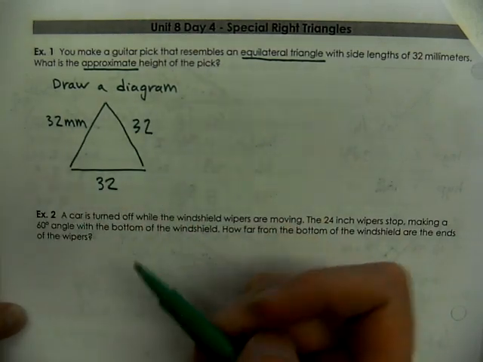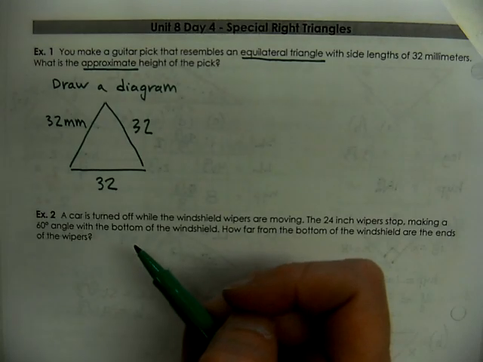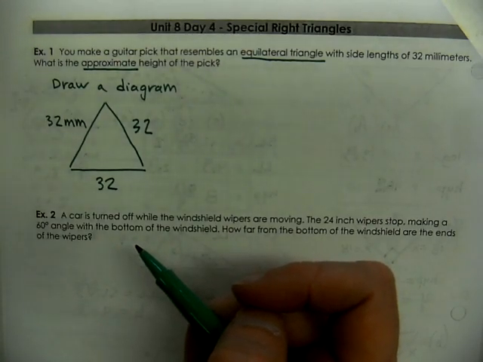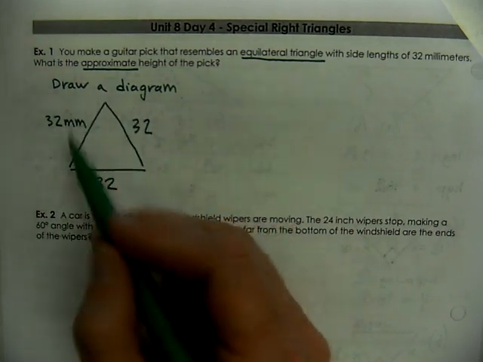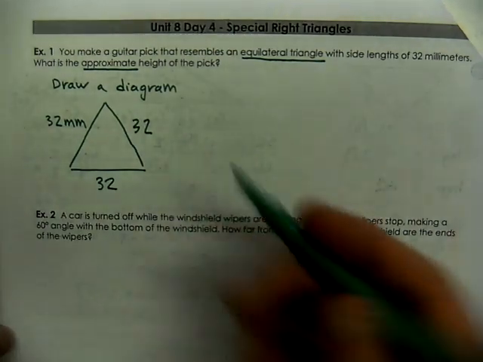Okay, they're all 32 millimeters, and we want to know what kind of special right triangle it is. You know, with the special right triangle, you either have a 45-45-90 or a 30-60-90. In other words, you're focusing on the angles, and we don't have any information about the angles. And that's part of the challenge here. So let's think about this.